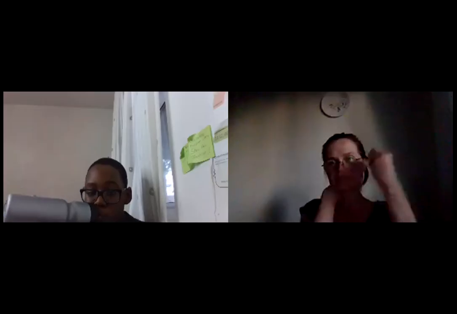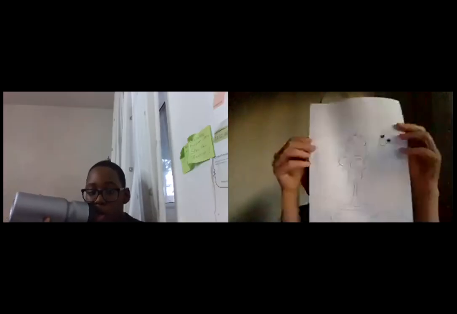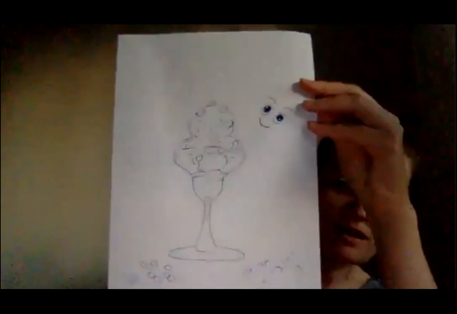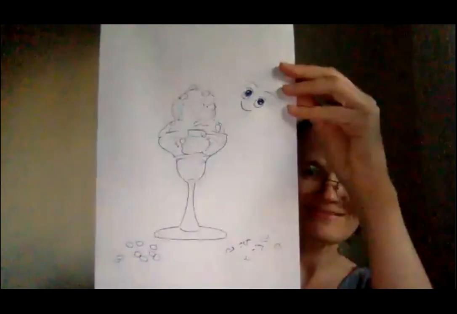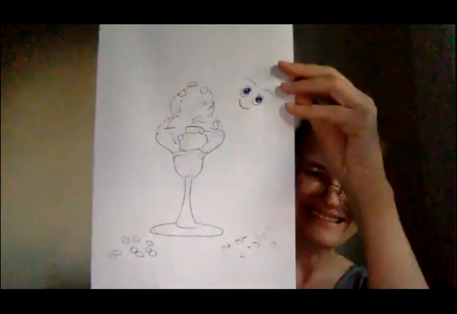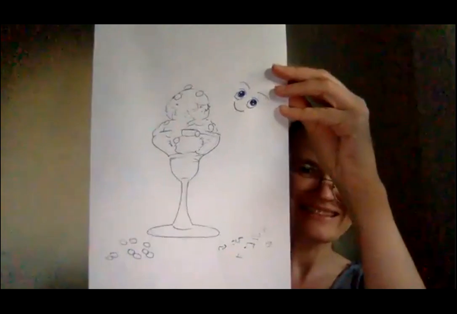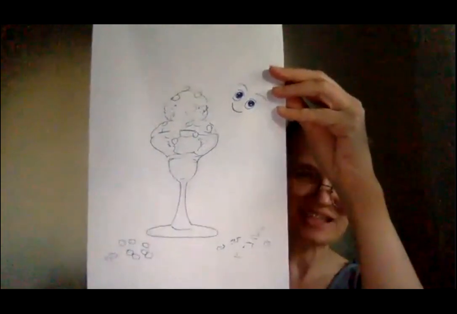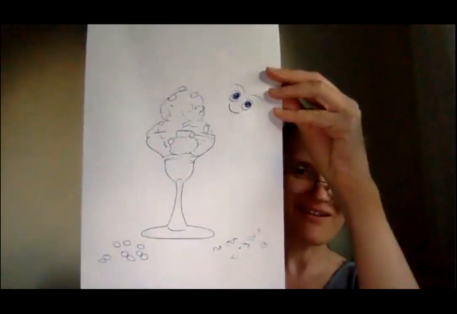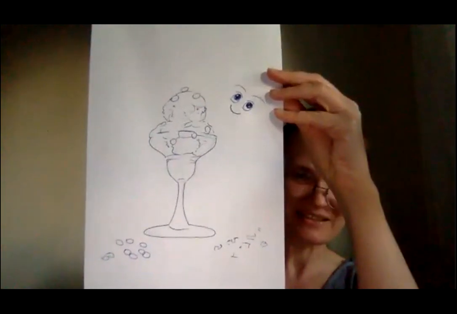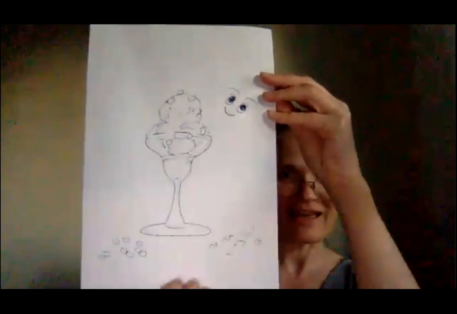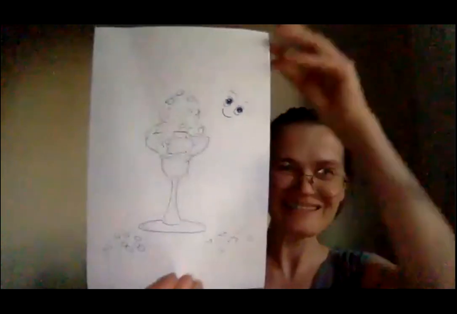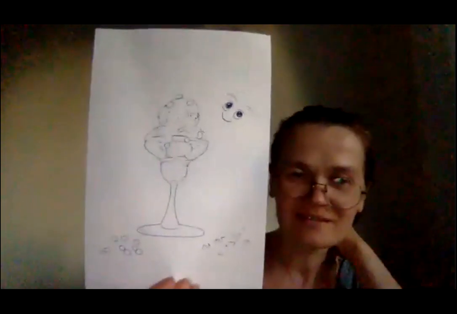Anna. Let me see. That's interesting. I love that. It's very, very original. Everyone created the face differently, the eyes, and it's fun. Do you intend on putting colors?